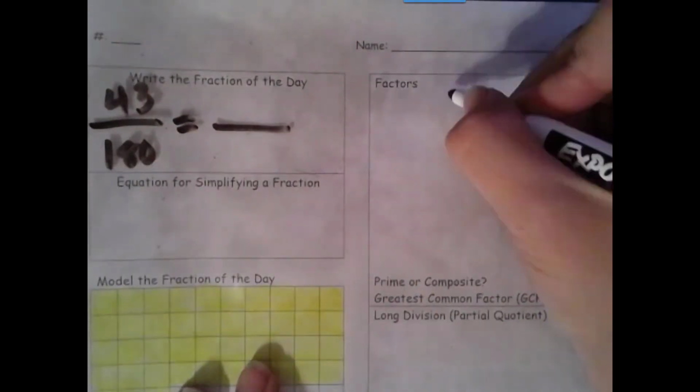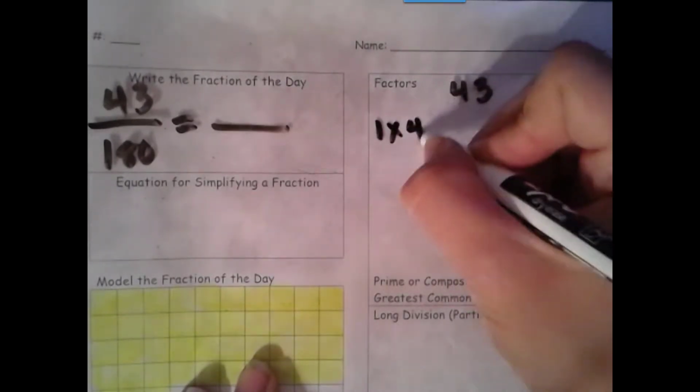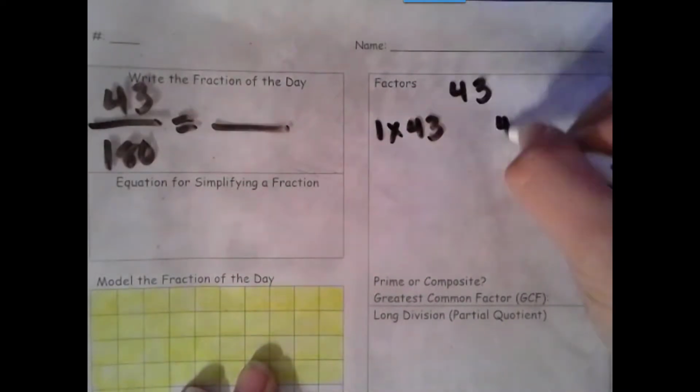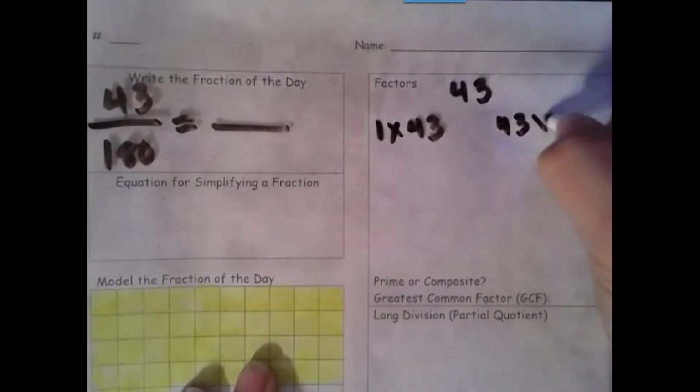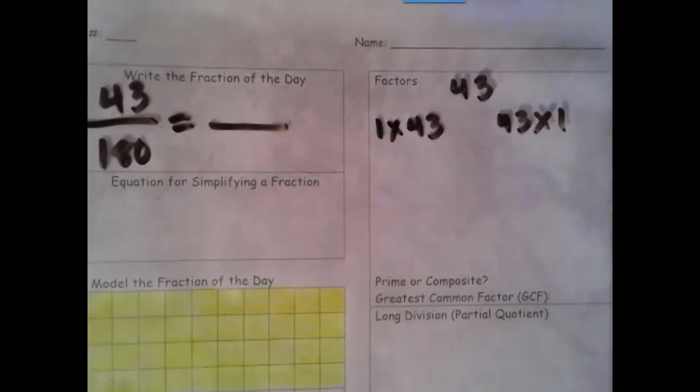Let's go ahead and find the factors of 43. Two factors we always know are 1 and the number itself. Using the commutative property of multiplication, I can do 43 times 1. Now we're going to check for other factors in an orderly fashion.